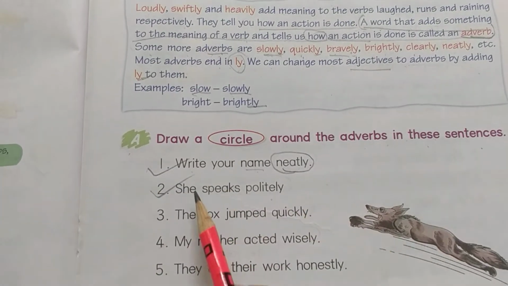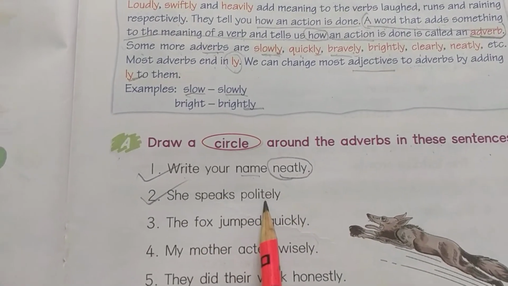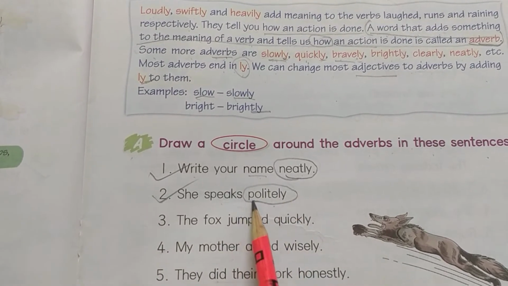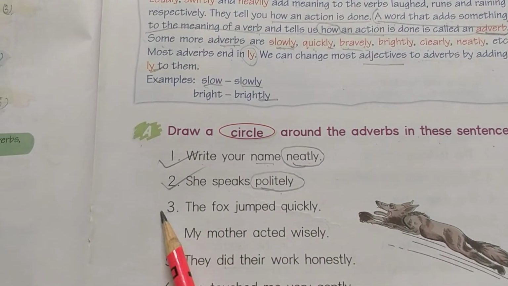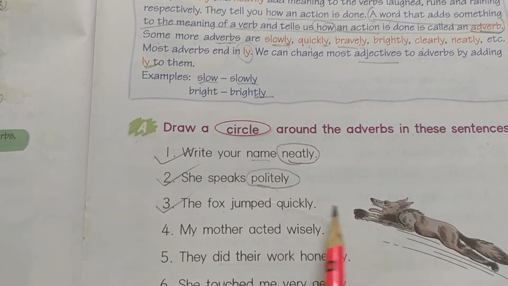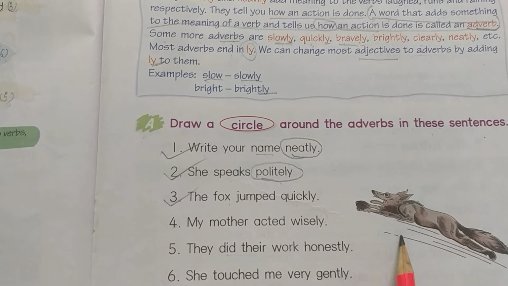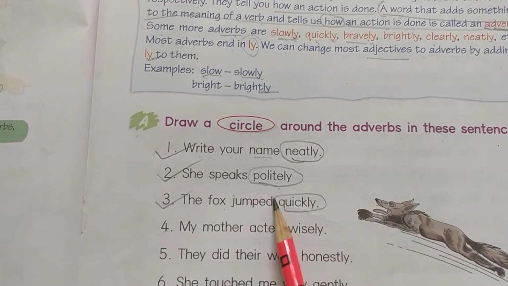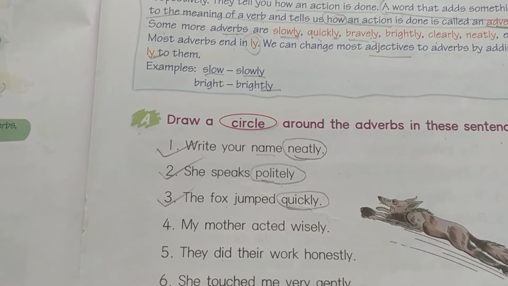Sentence 2, she speaks politely. So how does she speak? Politely. So politely is your adverb. Number 3, the fox jumped quickly. So how did this fox jump? You can see the picture here. How did this fox jump? It jumped quickly. So quickly is your adverb.